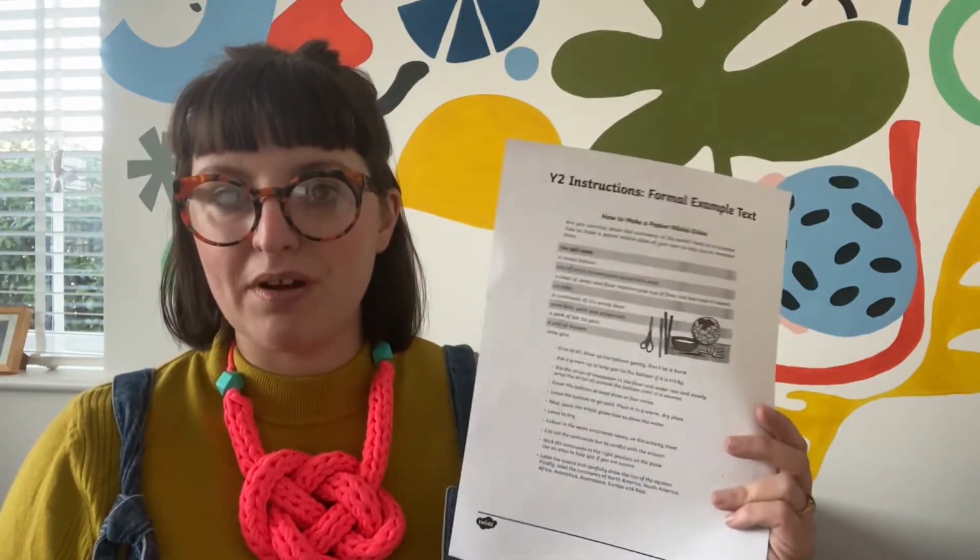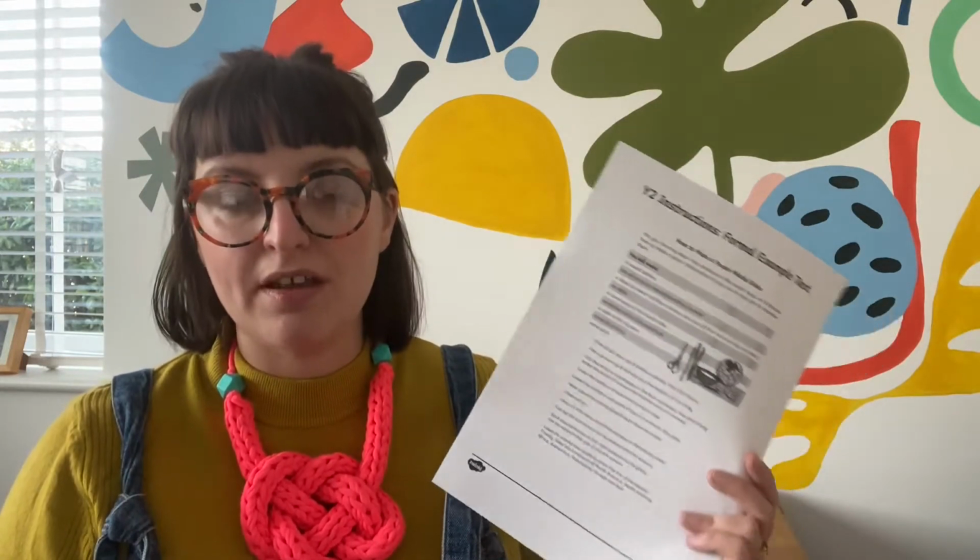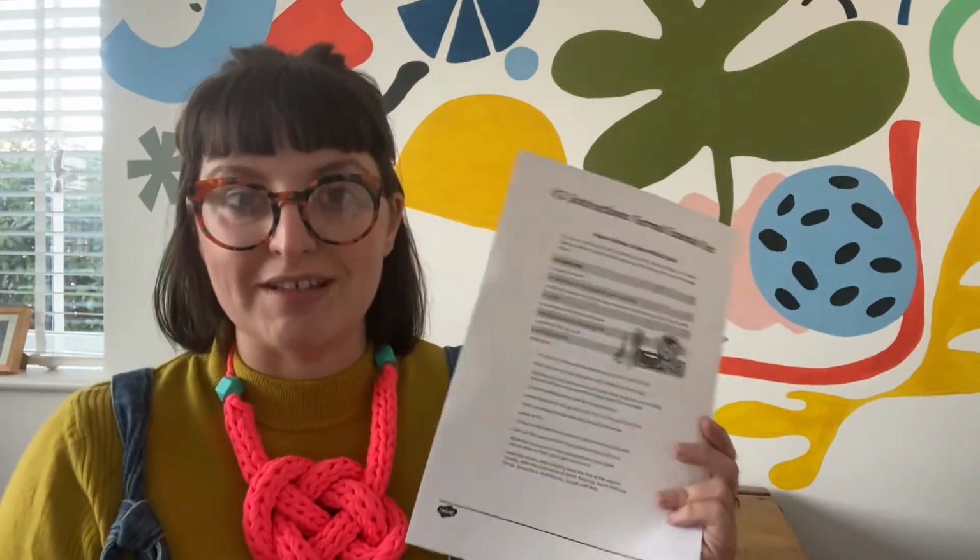Instructions are an important type of information text. They tell us what to do and they are a non-fiction text. And we're going to have a go over the next few lessons at looking at instructions, and eventually you will have a go at making your own set of instructions inspired by George's Marvellous Medicine. So what we're going to do today is together we're going to use an example of a set of instructions and we're going to look for the features that those instructions contain.